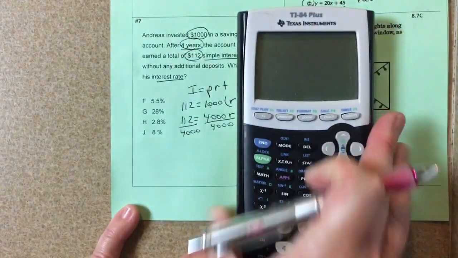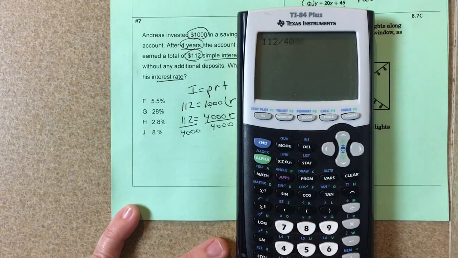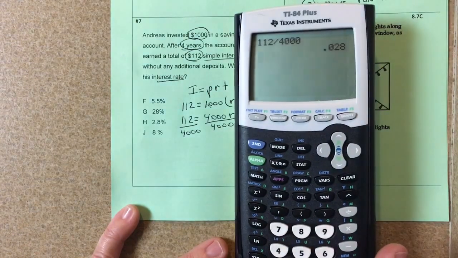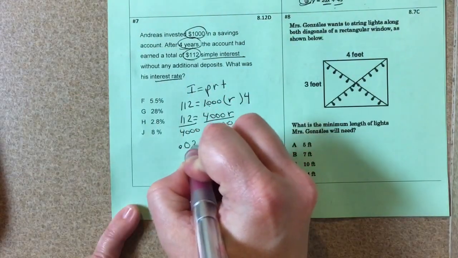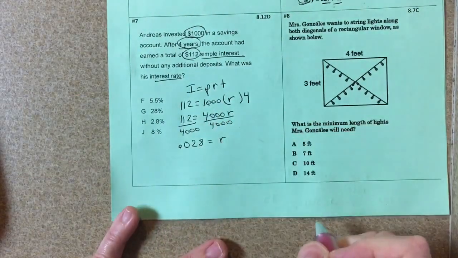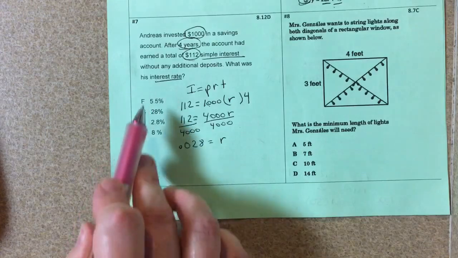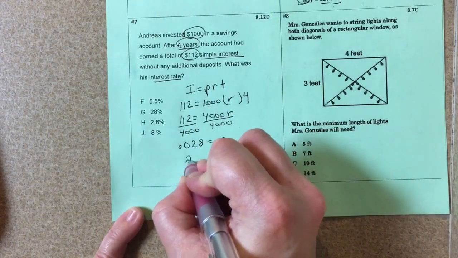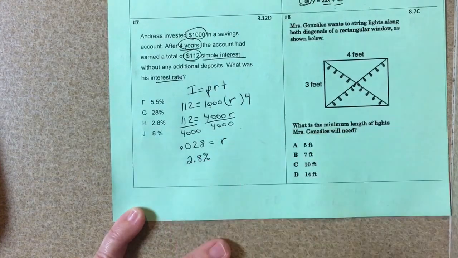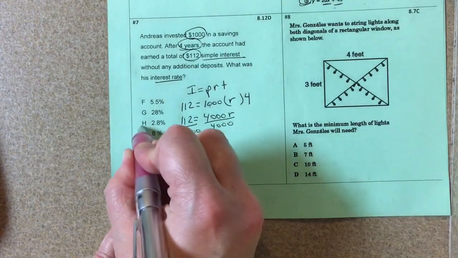So we have 112 divided by 4,000 is 0.028. Well, that doesn't exactly match anything because this is my rate as a decimal. When I change it to a percent, it's 2.8%, which is H.